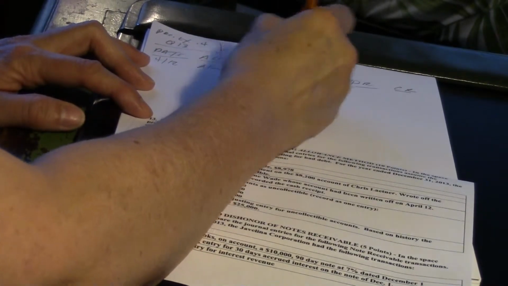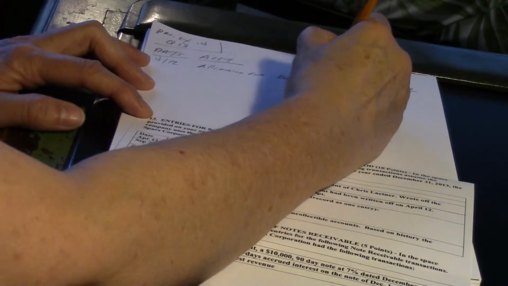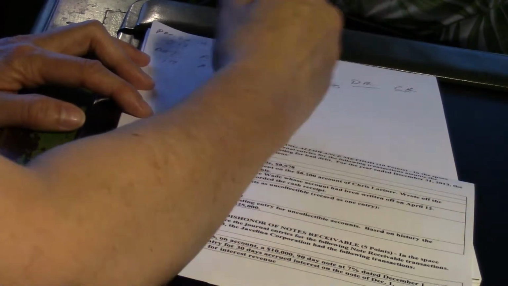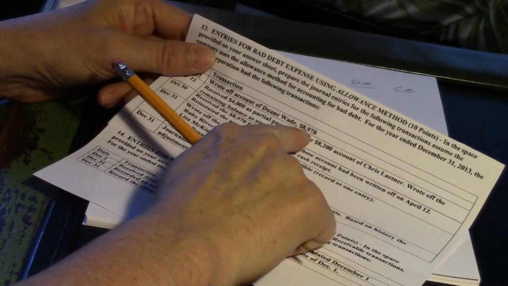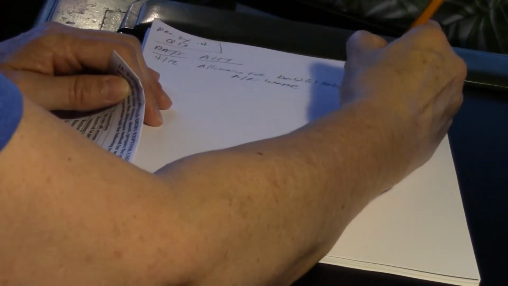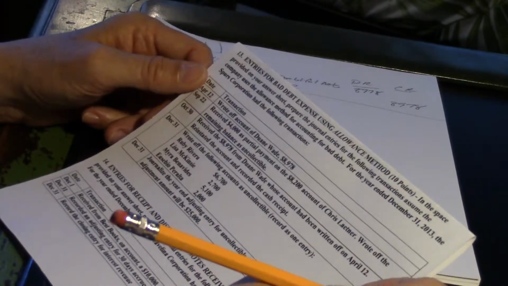Allowance for doubtful accounts, right? And account receivable from Wade, $89.78. Alright, that's easy. Writing them off is pretty easy.